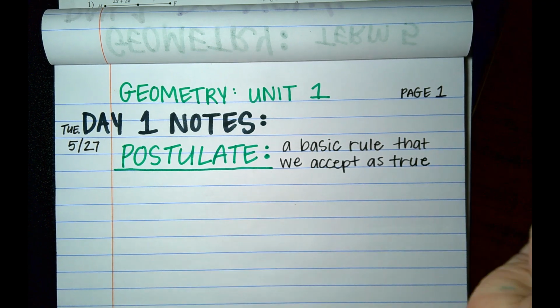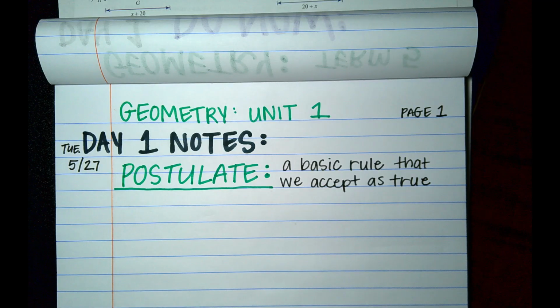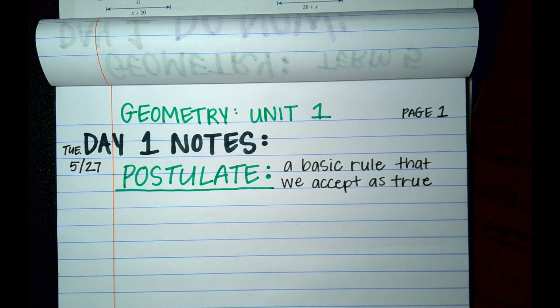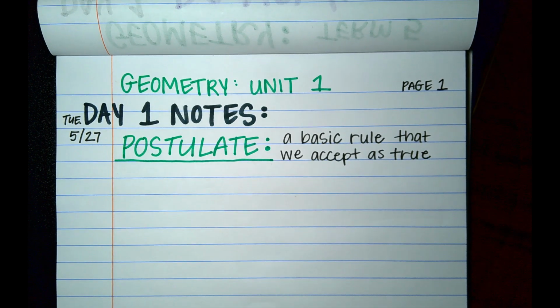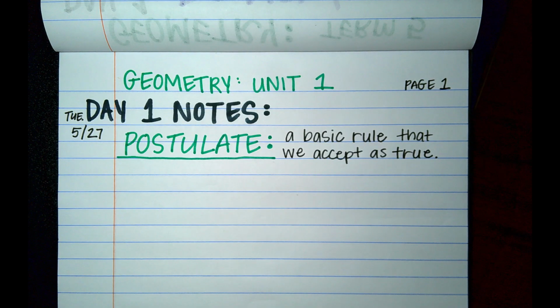So we're going to learn about a lot of different postulates in geometry. And the first one that we'll learn about is written on the top of that worksheet, the segment addition postulate. So we just accept that it's true because it is.